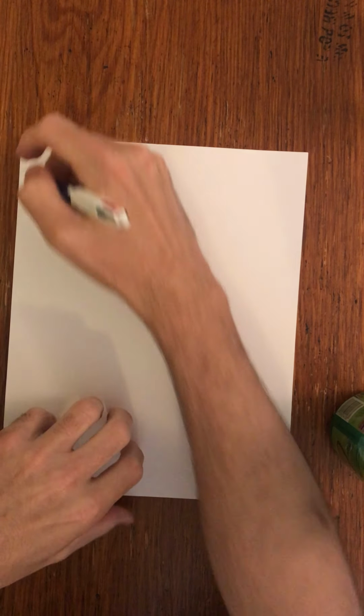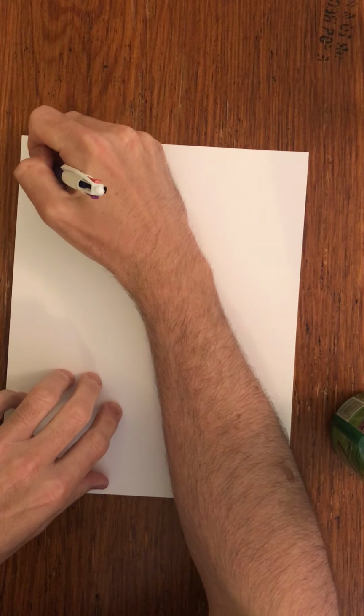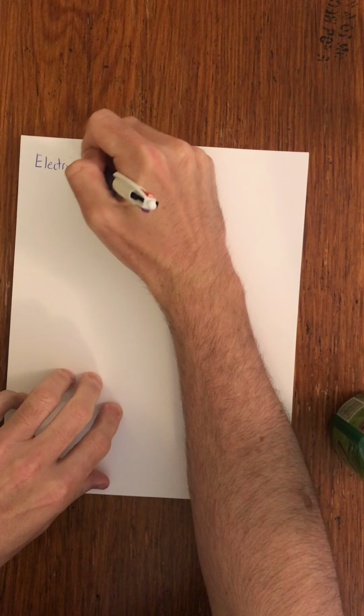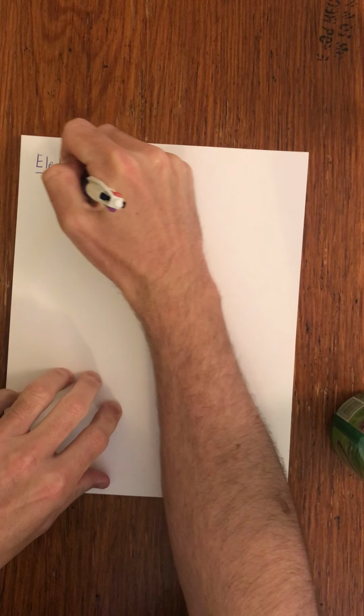Today we're going to talk about electric field lines in more detail and look at more complex structures. So let's just review some things. So what is the electric field?